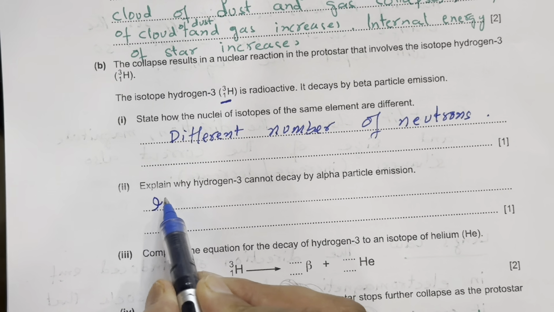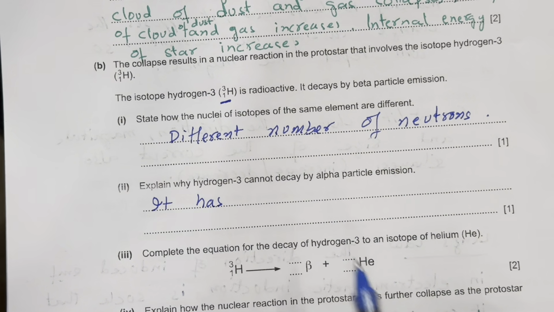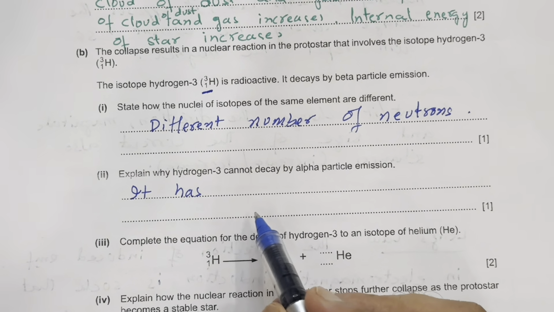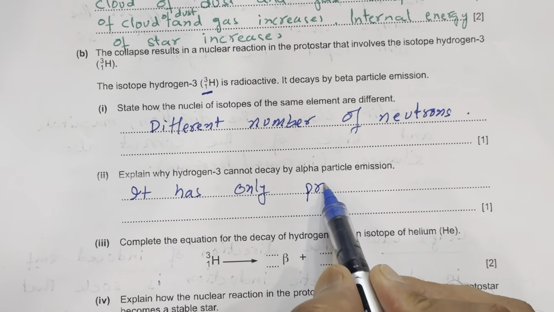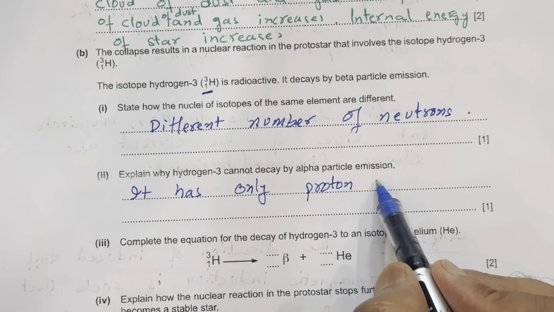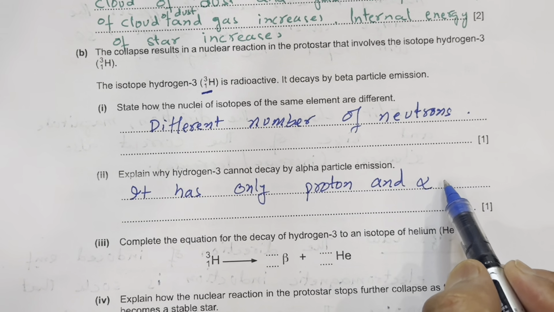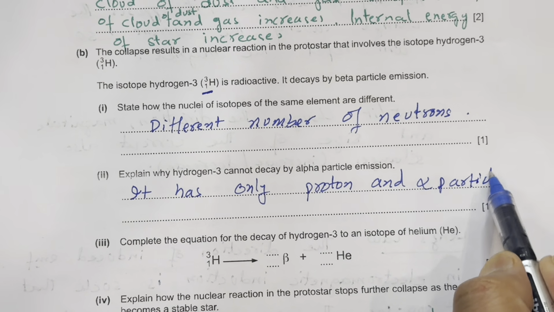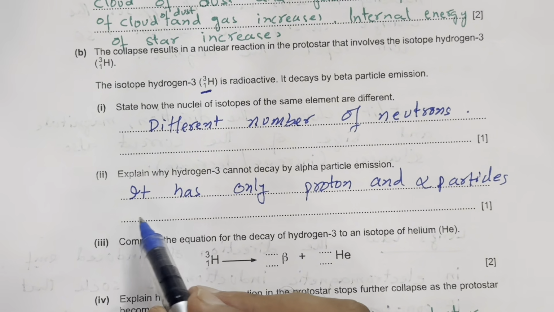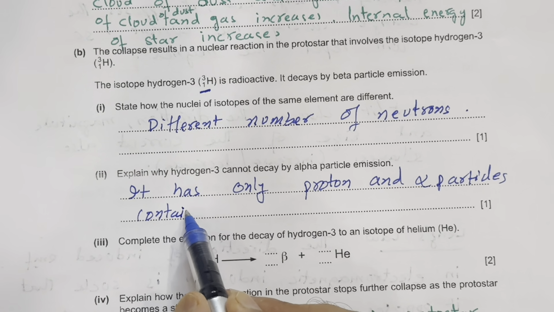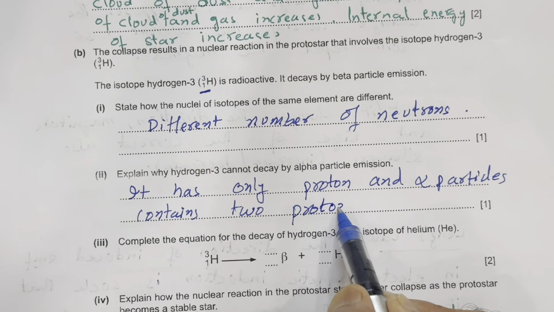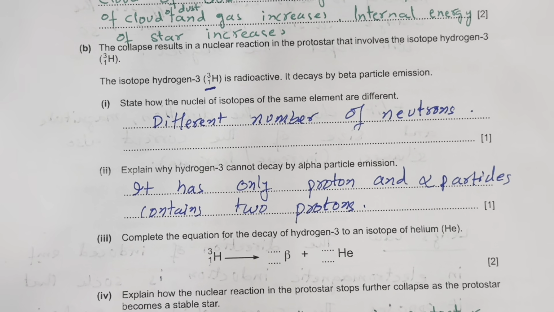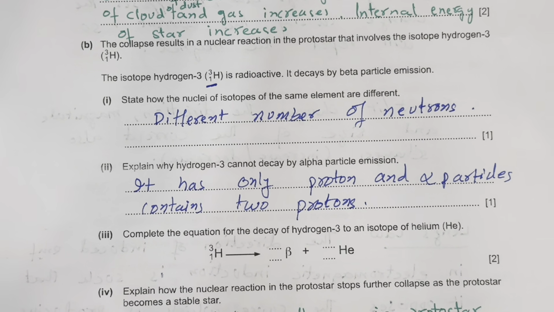So you're gonna write over here, it has only one proton, and alpha particles contain two protons. Now complete the equation for the decay of hydrogen-3 to an isotope of helium.